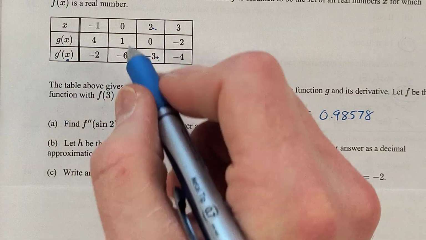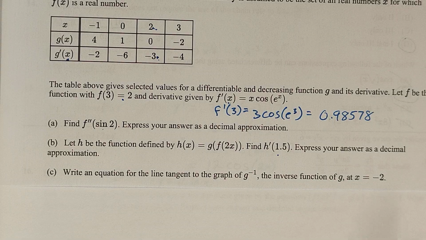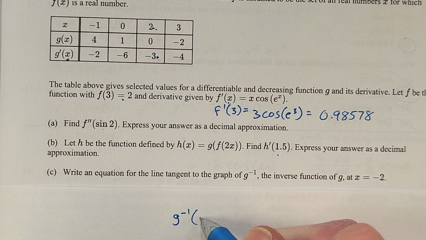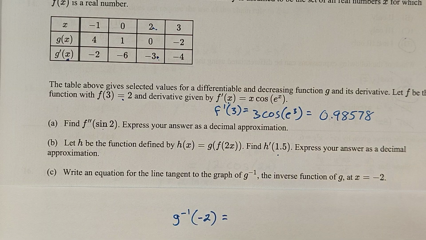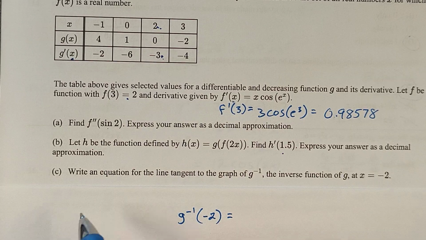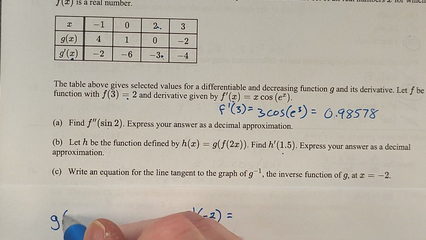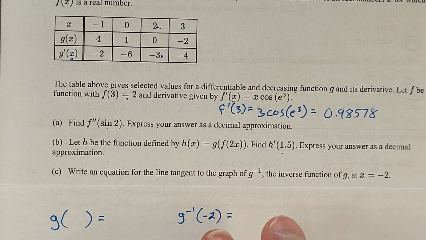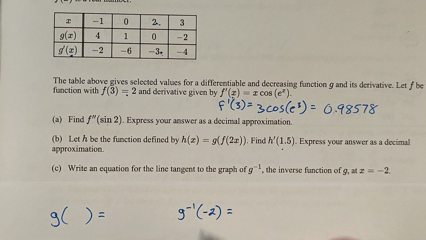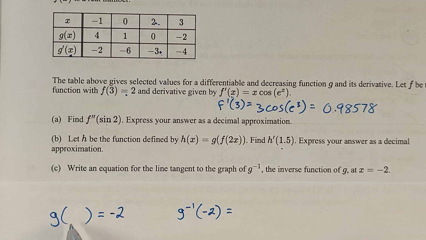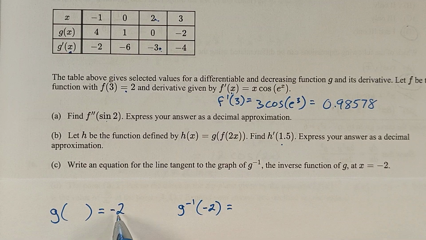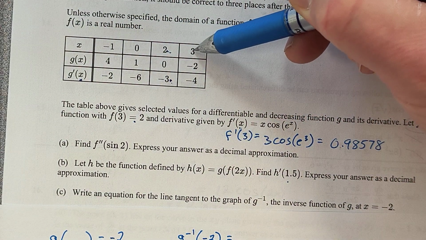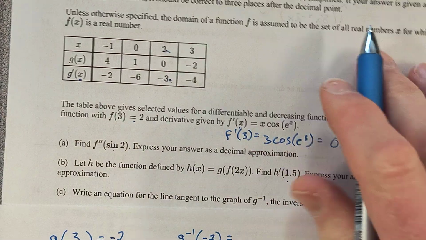Okay, so we don't have any information about G inverse, but we know G inverse of -2 has to equal something, and that means over here when we're dealing with regular G, we got to flip those x and y's. So the x here becomes the y over there. So we want what value of G of x is G equal to -2. So up here, G is equal to -2 when x is 3. So we're going to put our 3 here.